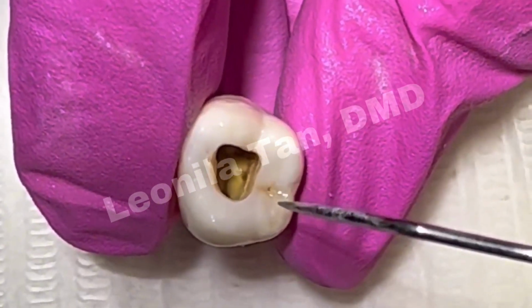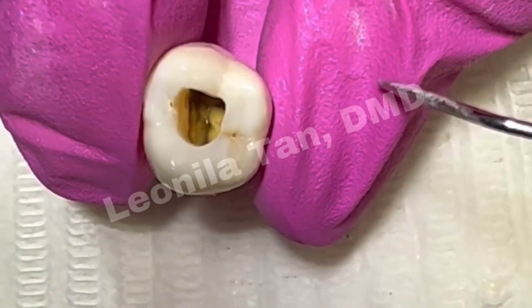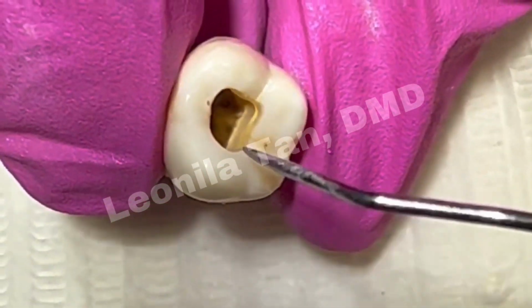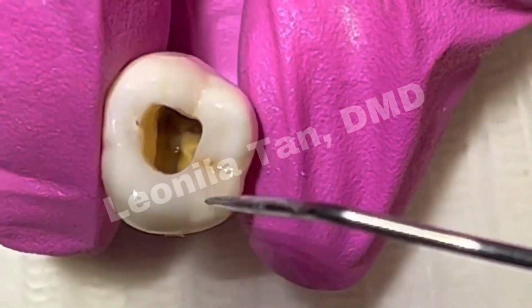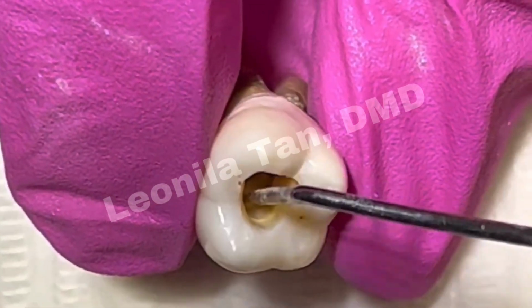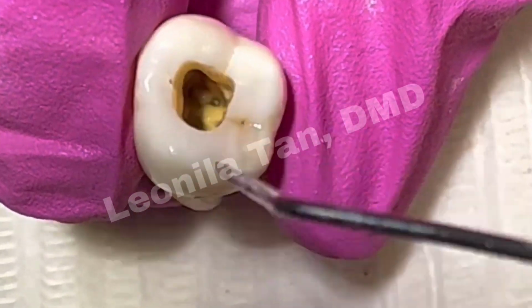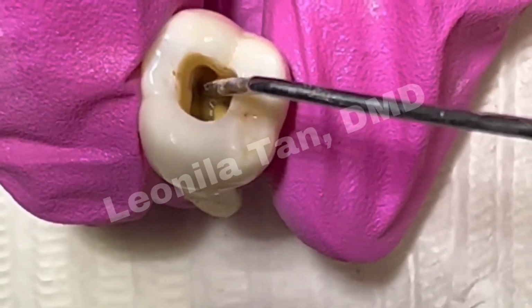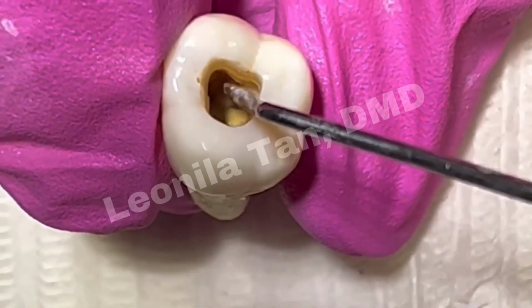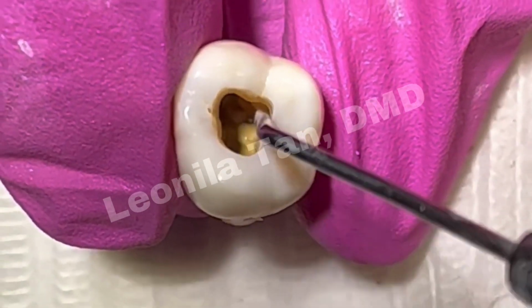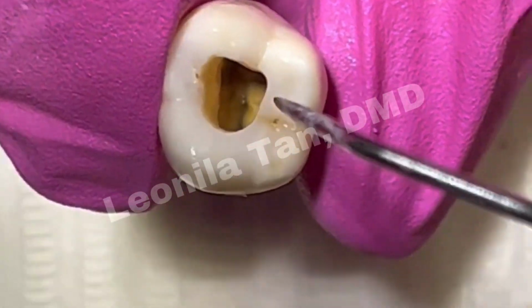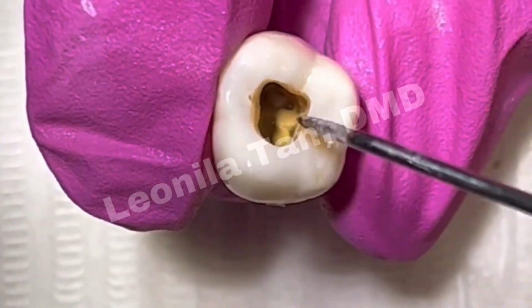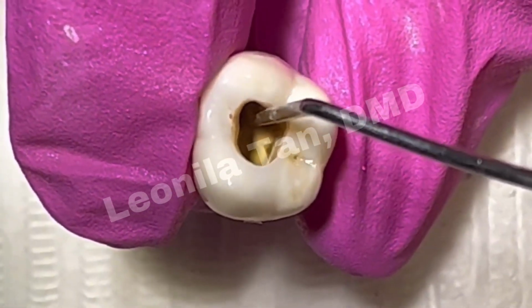So the completed access preparation for the molar is triangular, and you see the orifices, the palatal, and the mesiobuccal, and the distobuccal. And take note, the floor of the chamber is very clear.